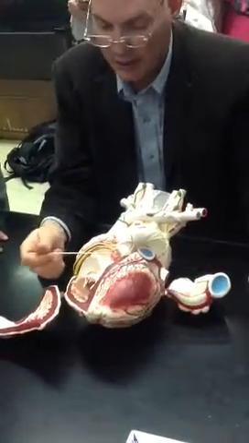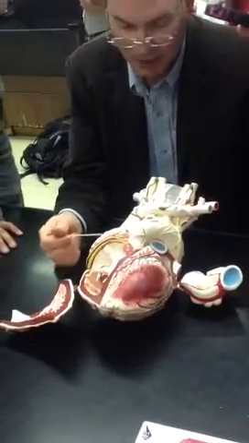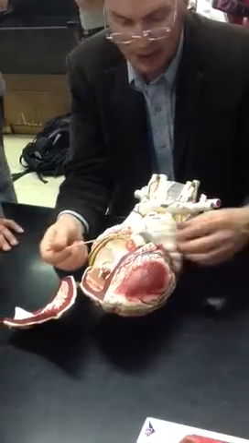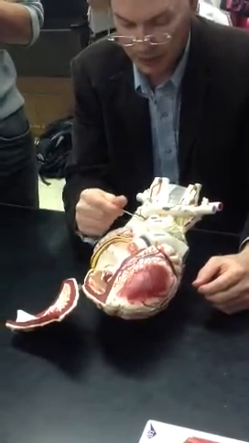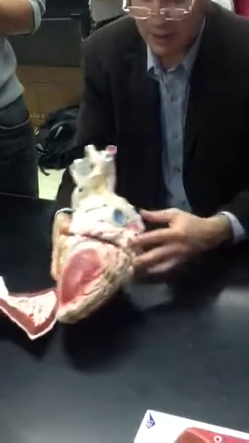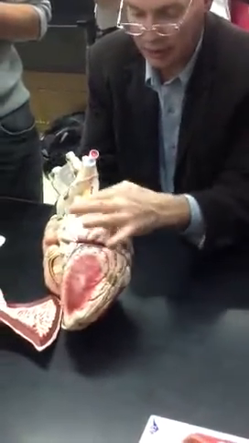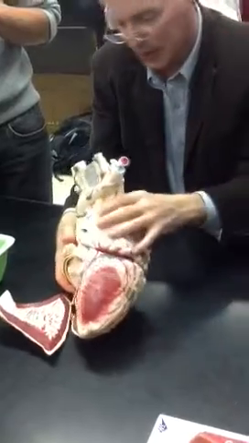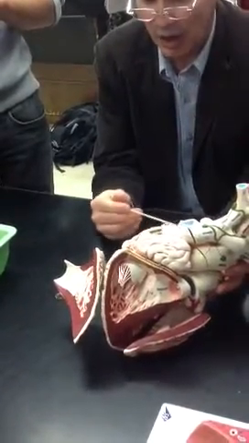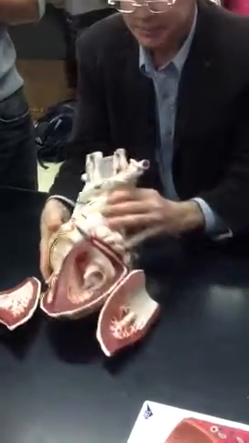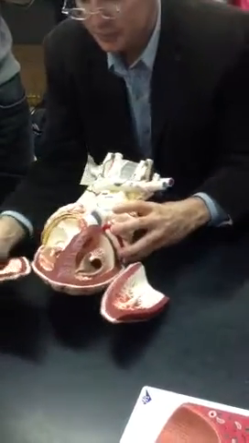This is the pulmonary semilunar valve, it's on the way to the lungs, and it's leading to the pulmonary trunk, which is then going to bifurcate. Here's one branch going to the left side, and here's the other branch, the pulmonary arteries, right and left.